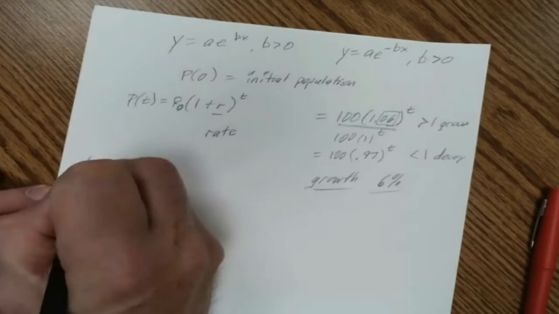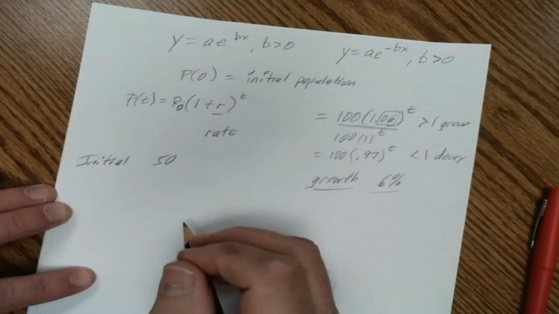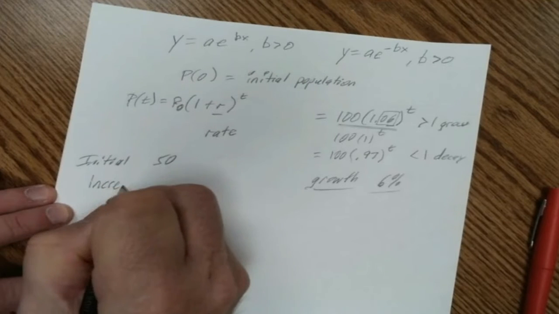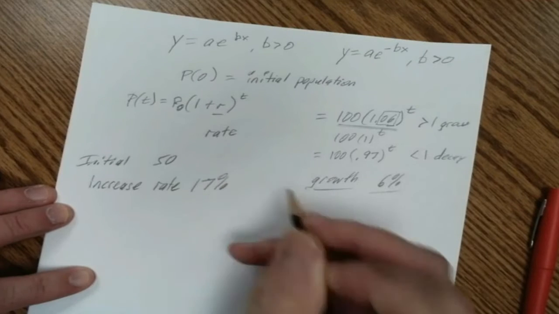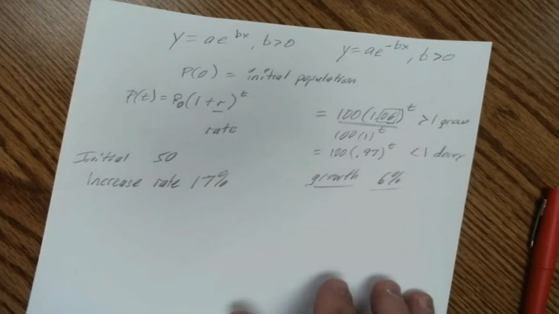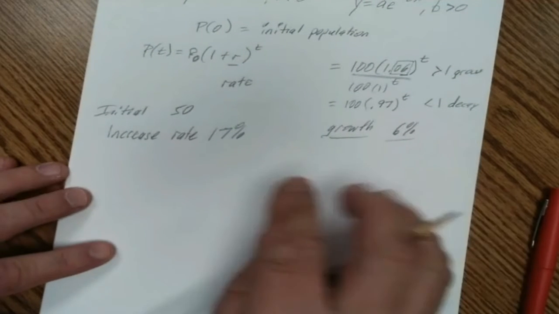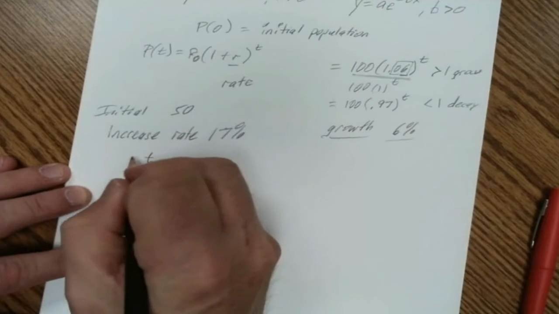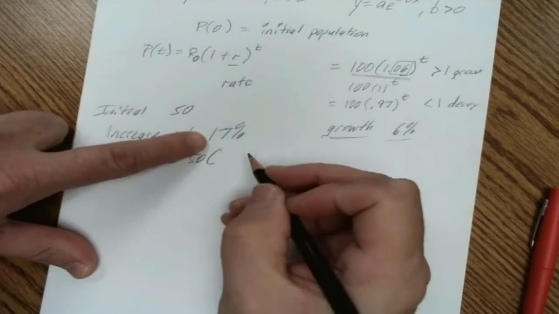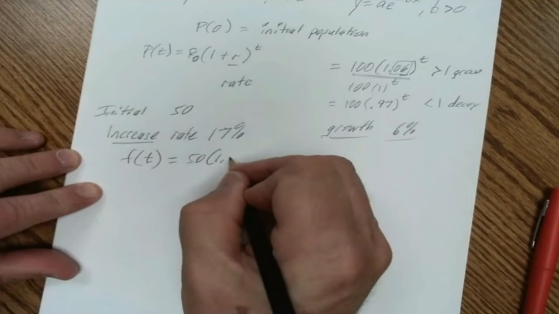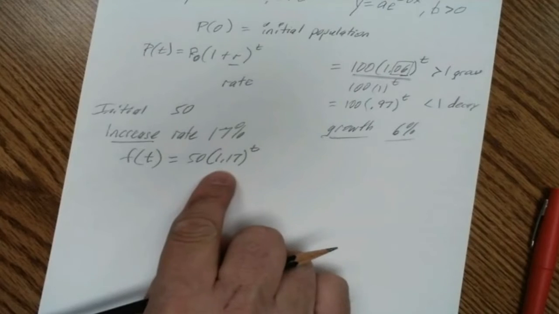So it'll tell you the initial value. Okay, so initially we had 50, and then it's going to increase at a rate of 17% per year. And I want you to find what is the proper function for that, and it'll give you choices. And of course, in this case, we'd be looking for f of t equals 50 times 1.17 to the t. All right, times 1.17, because we're seeing a 17% increase.